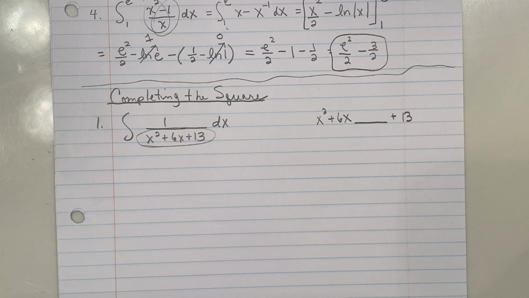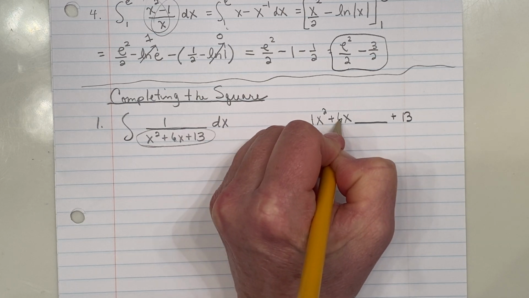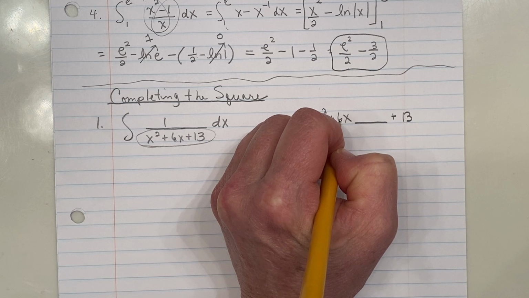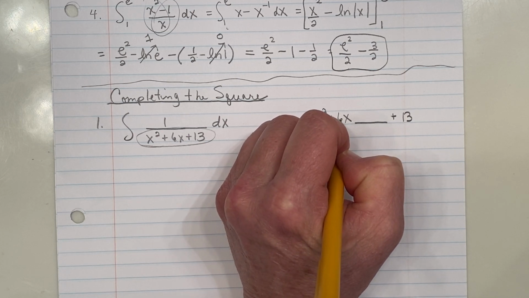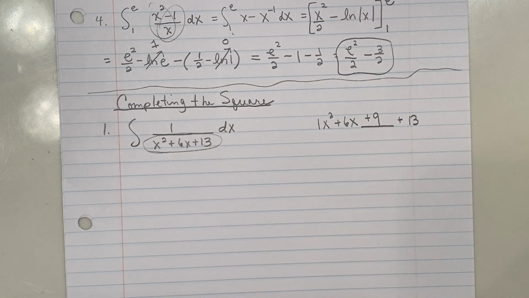Okay, way back in Algebra 2, when we wanted to complete the square, we looked at the b value. Remember, a is 1, b is 6, and c is 13. We took half of b and we squared it. So half of 6 is 3. We square it. I'm going to add a 9 here.